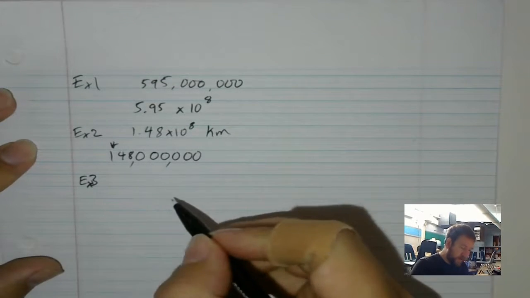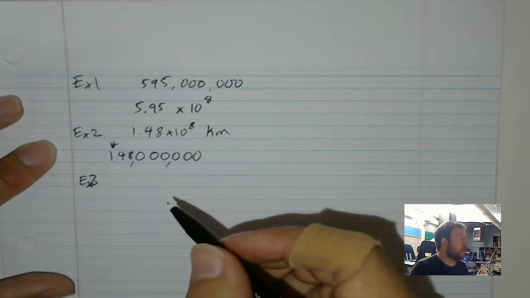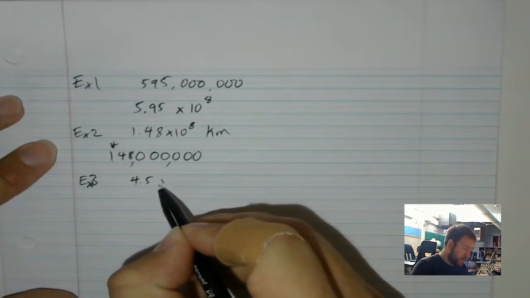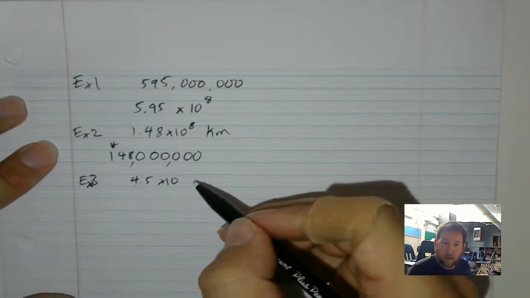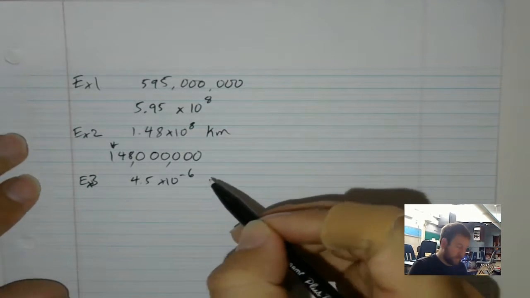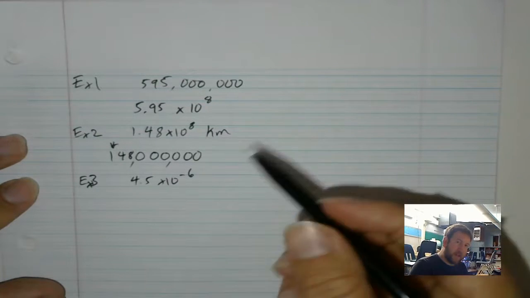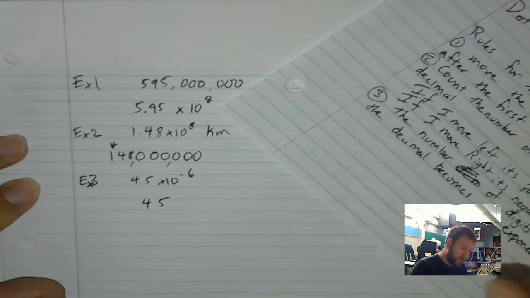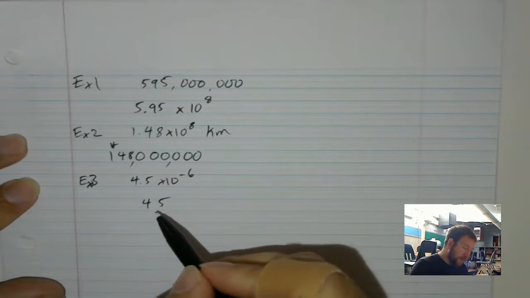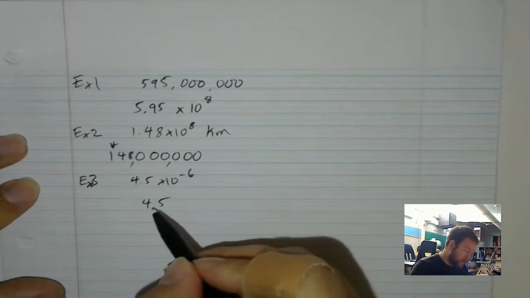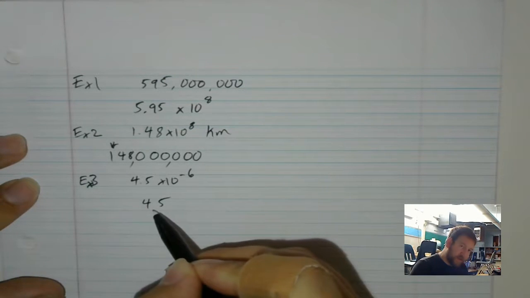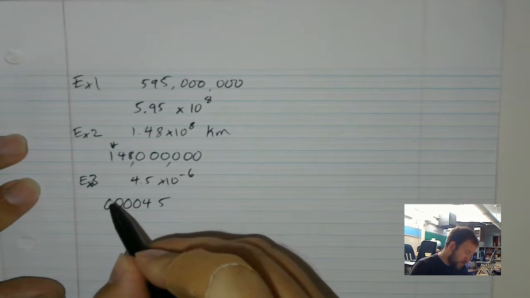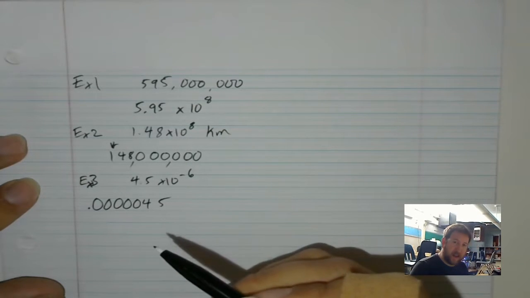Okay, let's look at example 3. We're going to take a number and turn it away from scientific notation. So we have 4.5 times 10 to the negative 6th. That means I'm moving the other way. I'm going to need to move in this direction because it's negative. So if it starts here, I have to count 6 places that way. 1, 2, 3, 4, 5, 6. And I can put my decimal point right there.